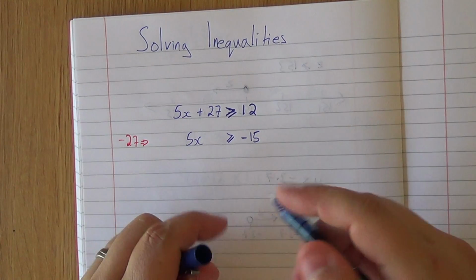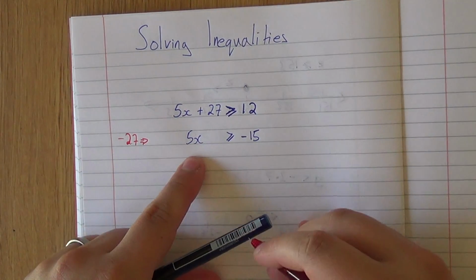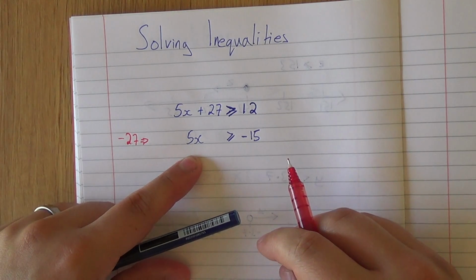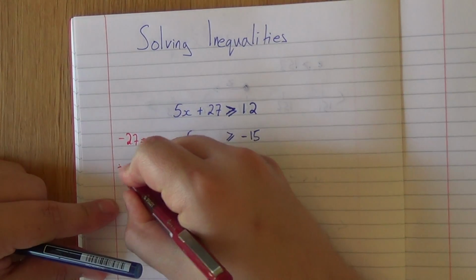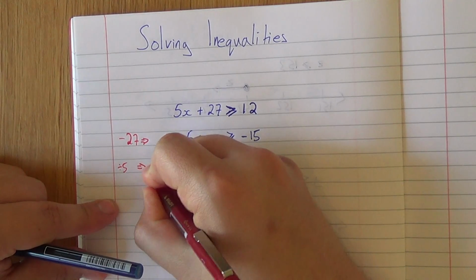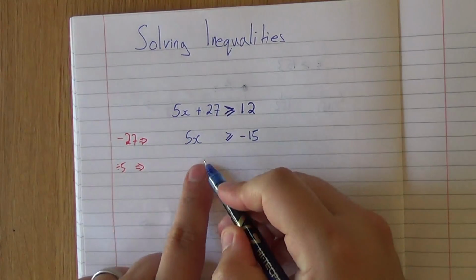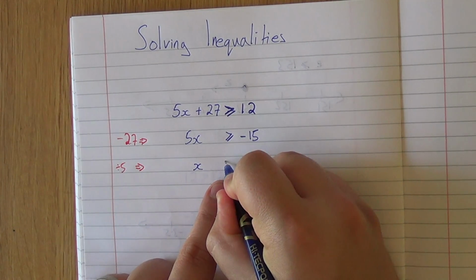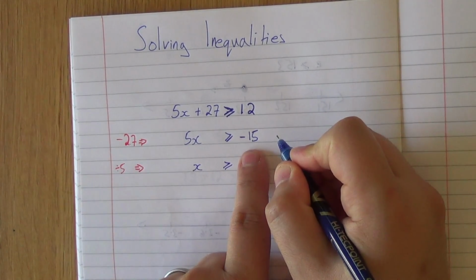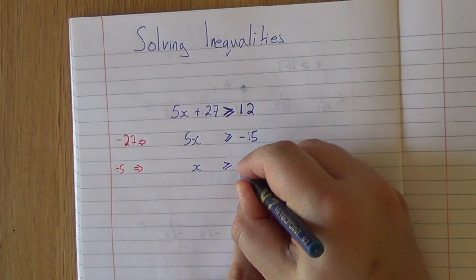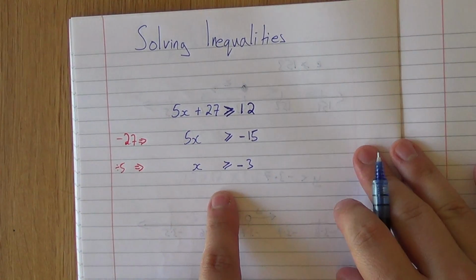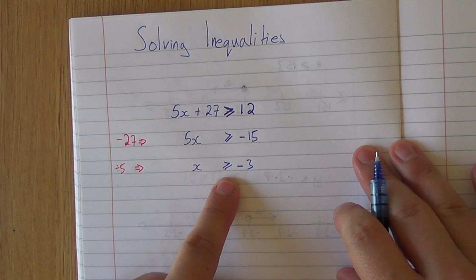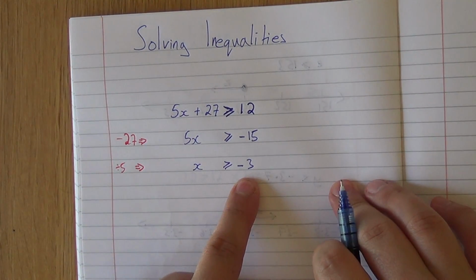So x isn't by itself yet, so we're not done. What's being done to it? Multiplied by 5. So to get rid of multiplied by 5, we're going to divide by 5, which is its inverse. So dividing that by 5 leaves us with an x. The symbol stays the same. Dividing this by 5 leaves us with negative 3. So we now clearly know that this inequation is saying that x is larger than or equal to negative 3.